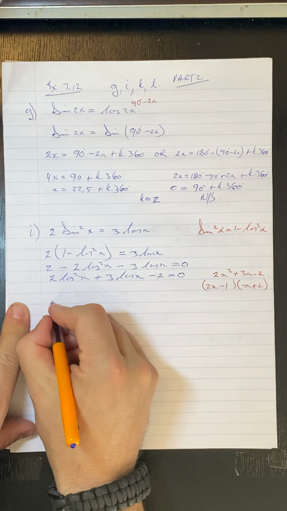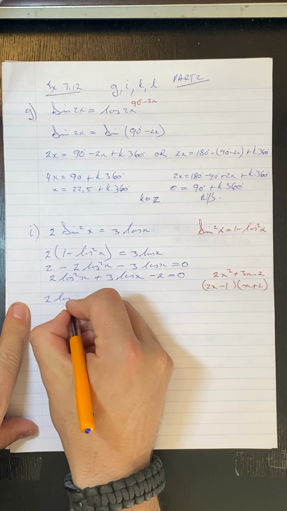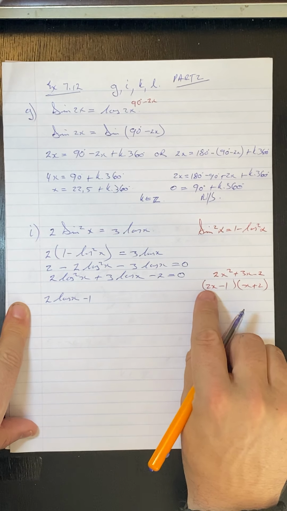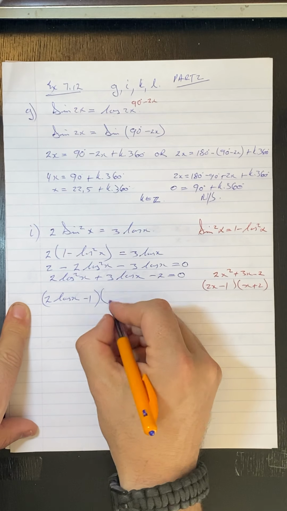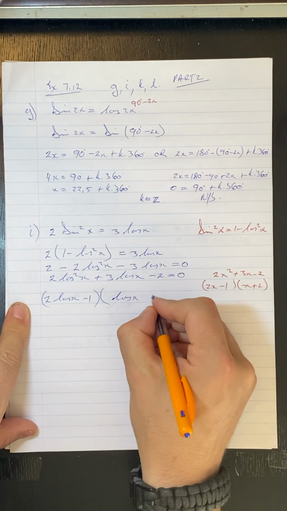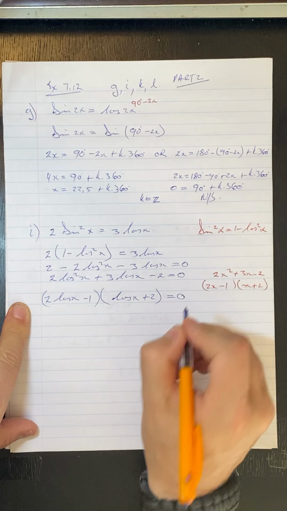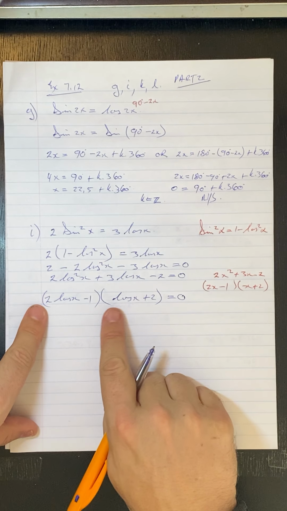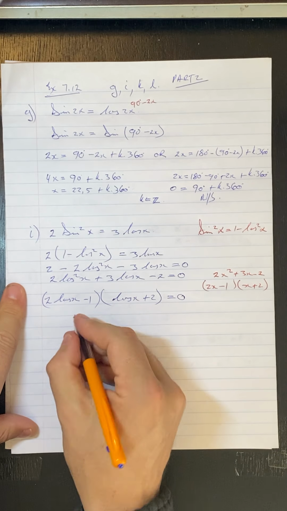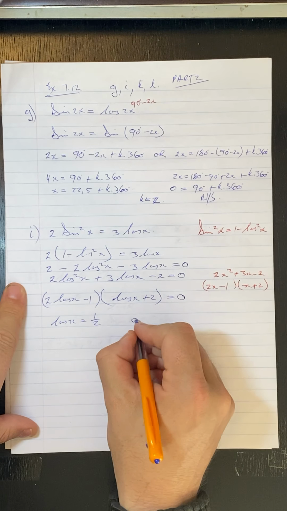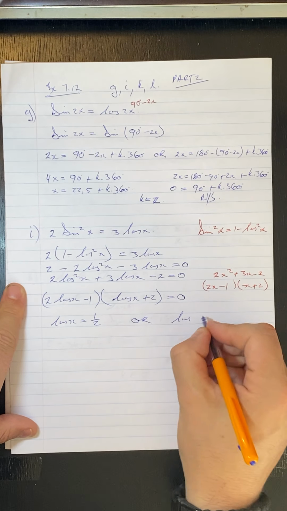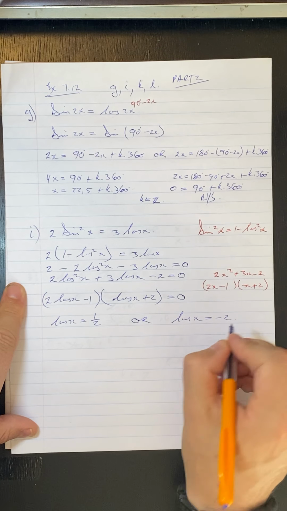So this would give us 2 cos x minus 1, and then cos x plus 2 equals 0. We have something times something equals 0, so that means that cos x will be equal to a half, or cos x will be equal to minus 2.